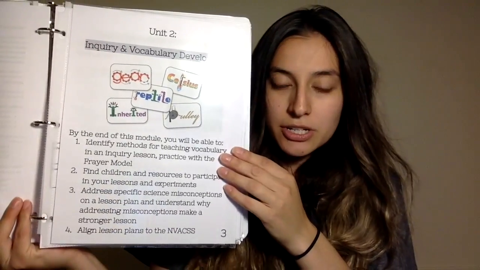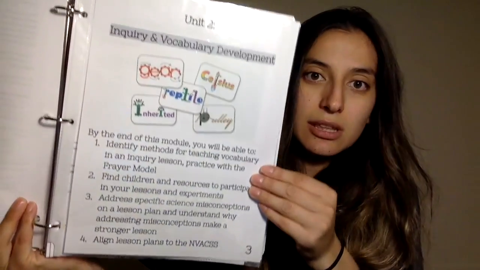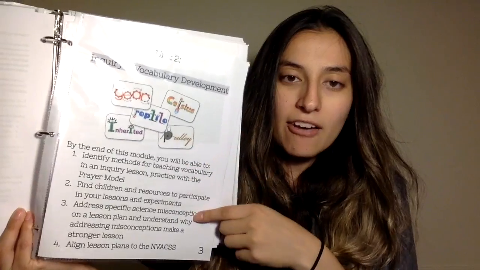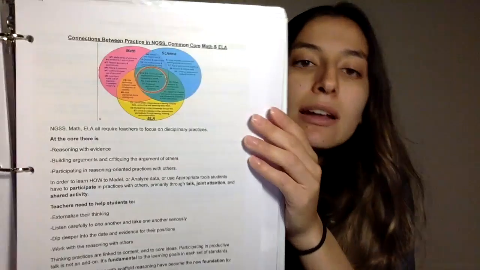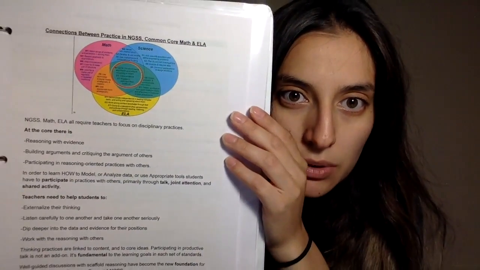So here is Unit 2. It's a similar layout to the other one. Again, I have my objectives on the sheet, and here are my video reflections for Unit 2. I included some examples that we were shown throughout the semester, as well as some diagrams. This one is connections between practices and the Nevada Next Generation Standards, Common Core, Math, and ELA.